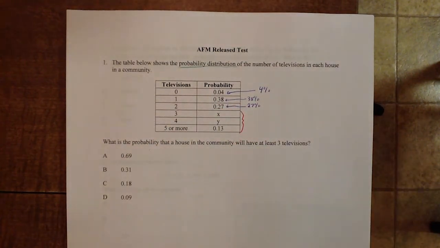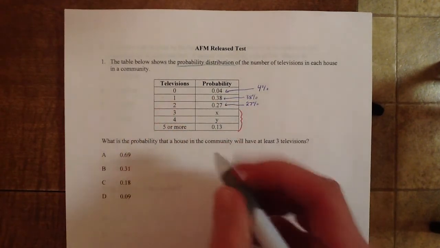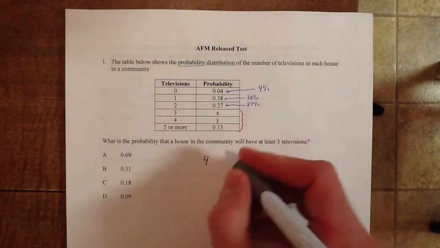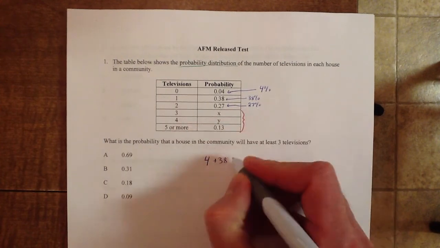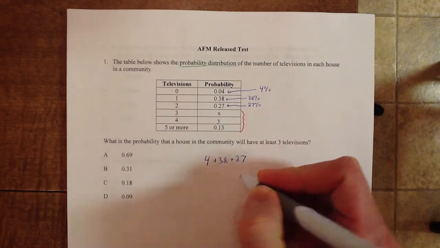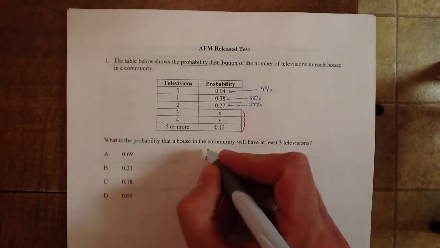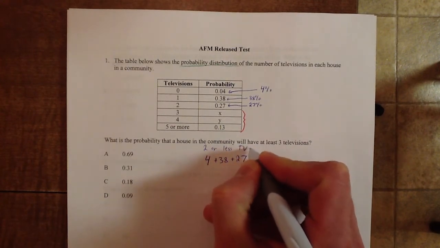So we do know that 4% of the people in this community do not have a television. We also know that 38% of them have 1 television. And we also know that 27% of them have 2 televisions. And knowing that, that's going to help us get our answer, because this is going to be 2 or less televisions.